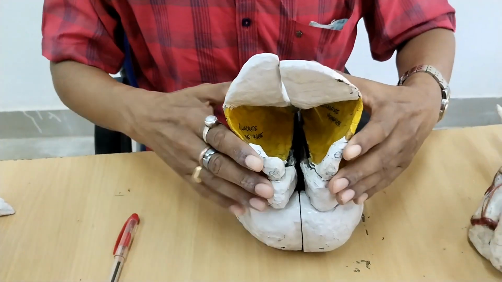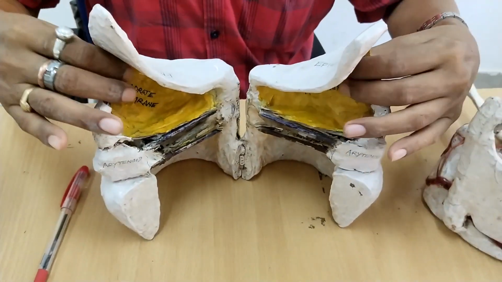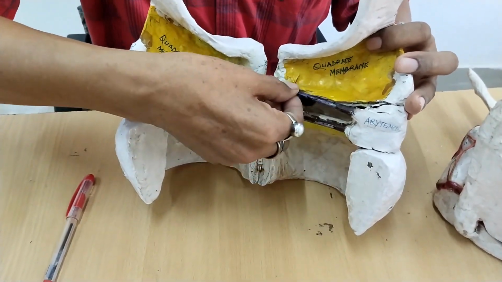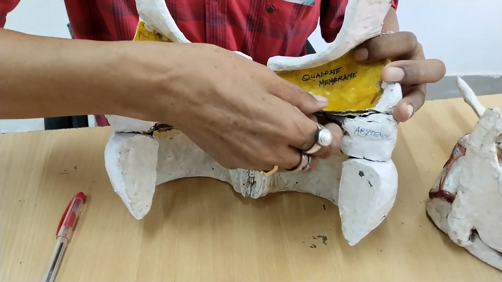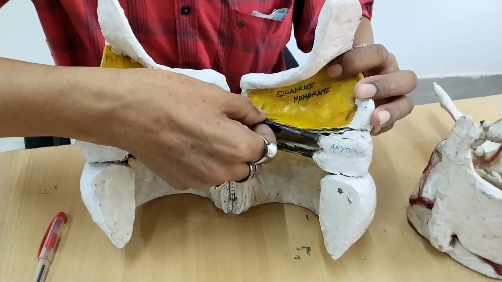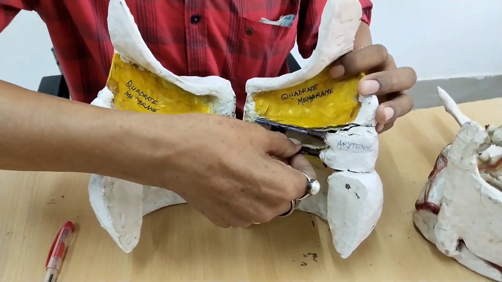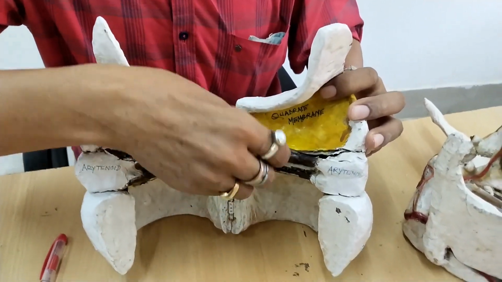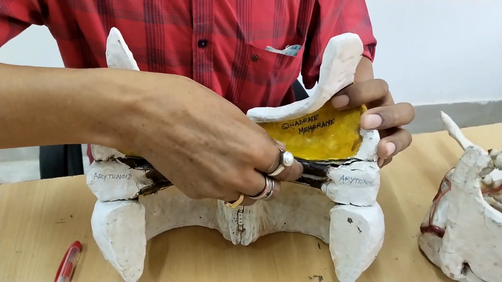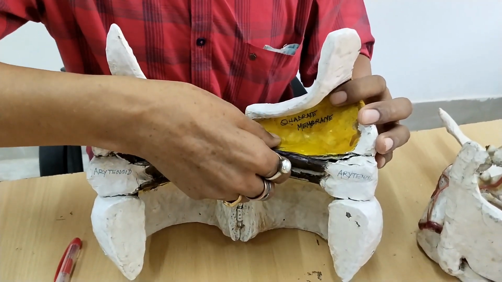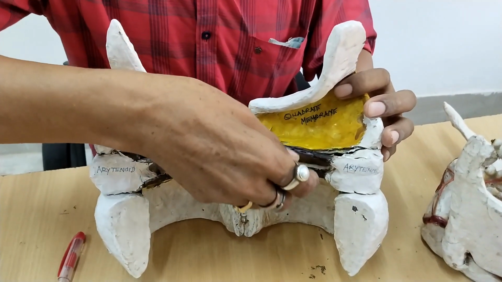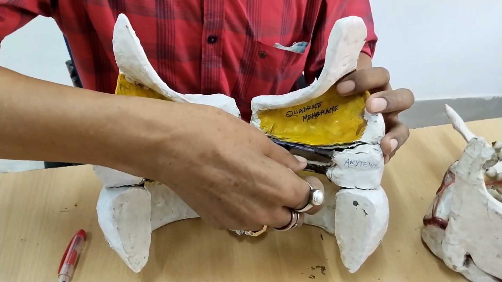Okay, now see, this is called the vocal ligament, and this upper one is called the vestibular ligament. The upper one is the vestibular ligament, and the lower one is the vocal ligament. These ligaments are covered by mucous membrane, and then it is called a fold. This upper one is called the vestibular fold, and the lower one is called the vocal fold.